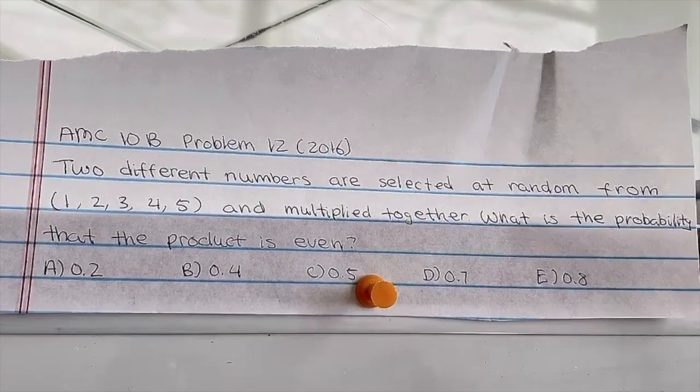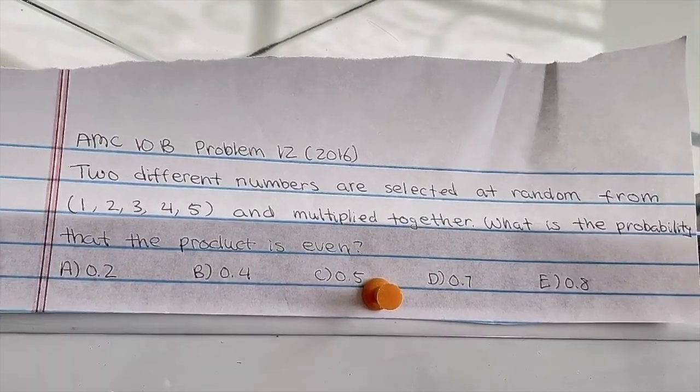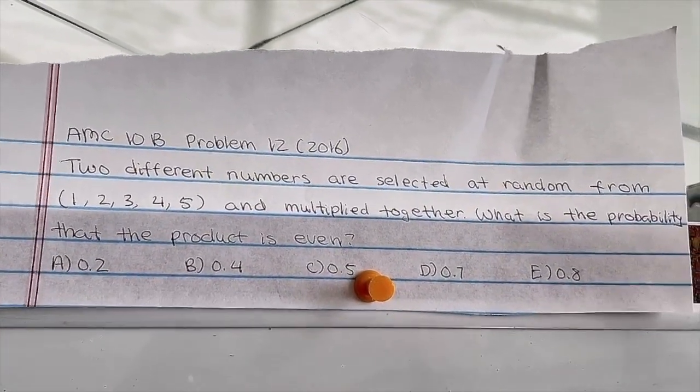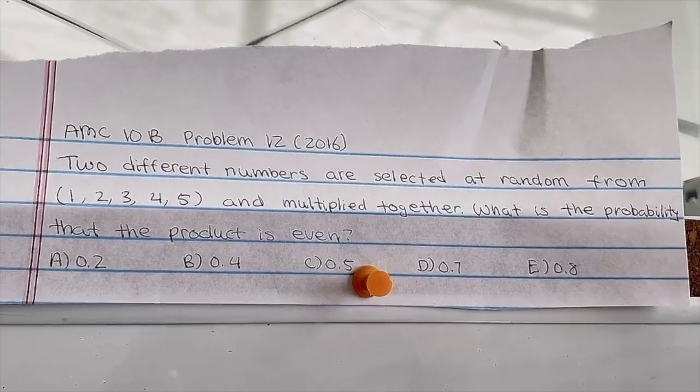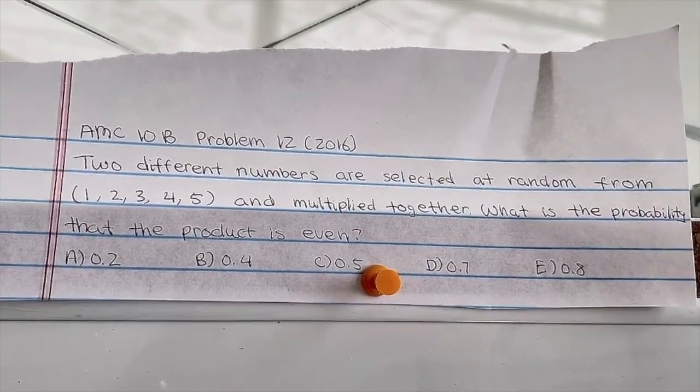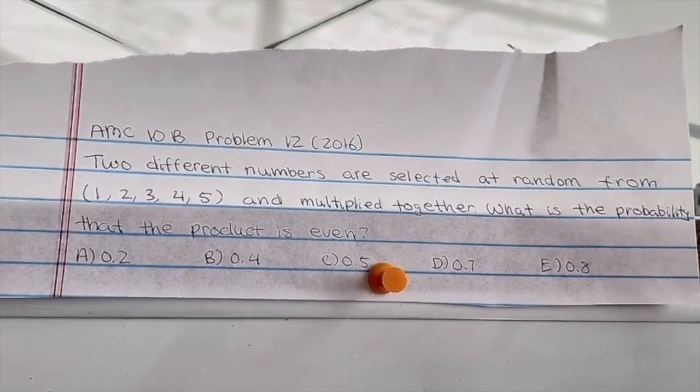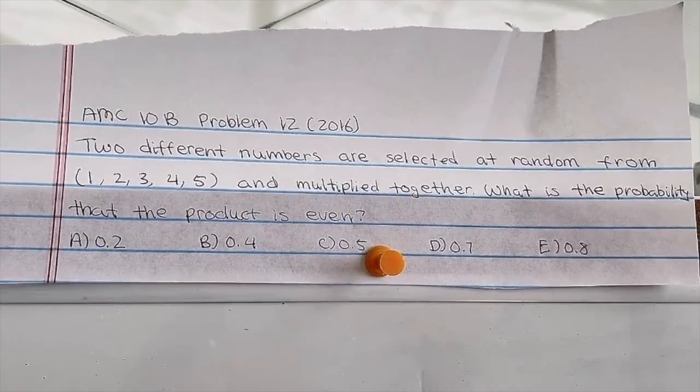This is AMC 10B, problem 12 of the year 2016. Two different numbers are selected at random from the set 1, 2, 3, 4, 5 and multiplied together. What is the probability that the product is even? Your answer choices are 0.2, 0.4, 0.5, 0.7, and 0.8.